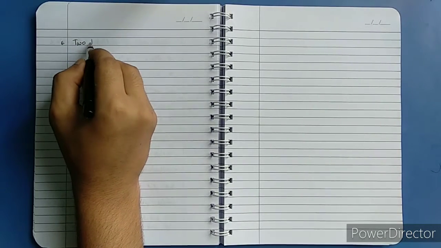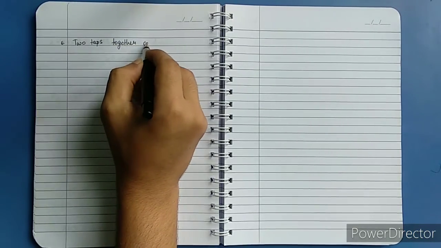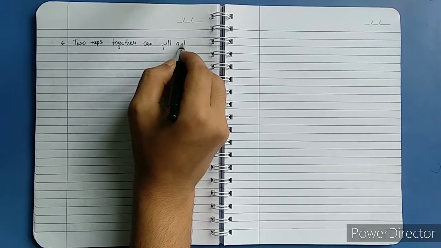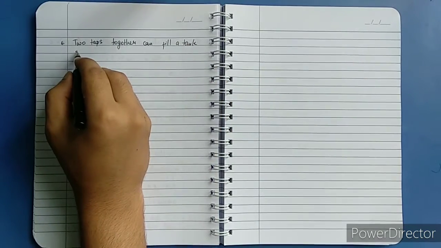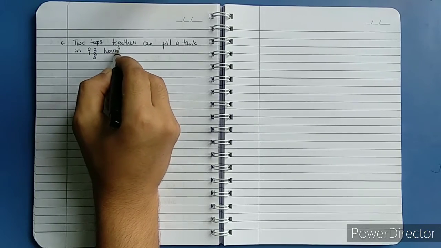Okay. Number 6 now. Two taps together can fill a tank in 9 3/8 hours.